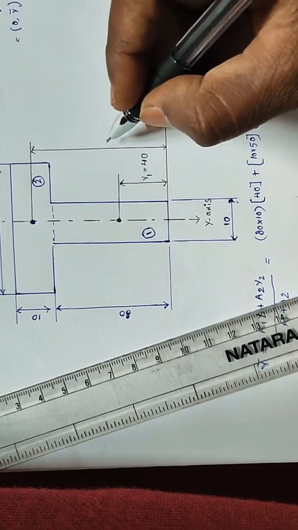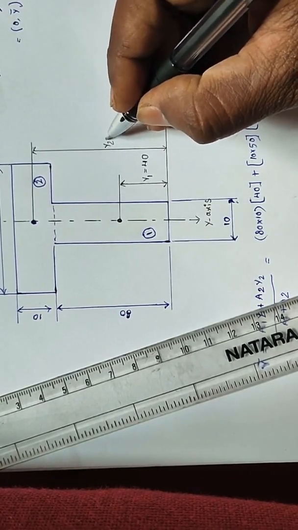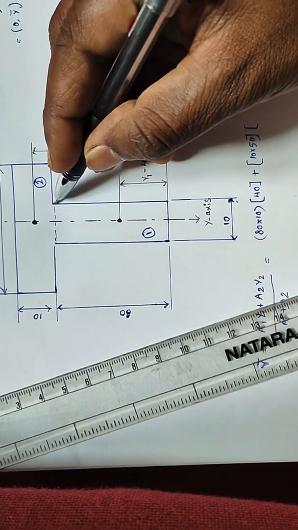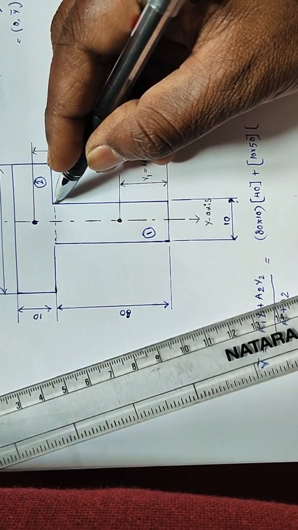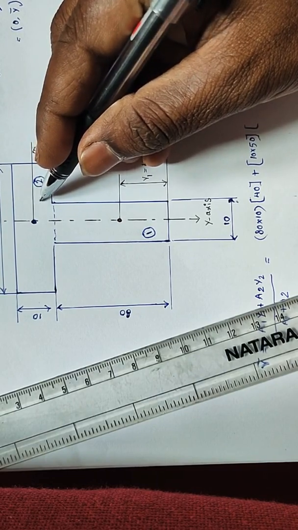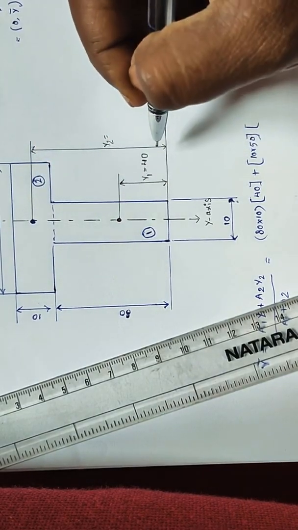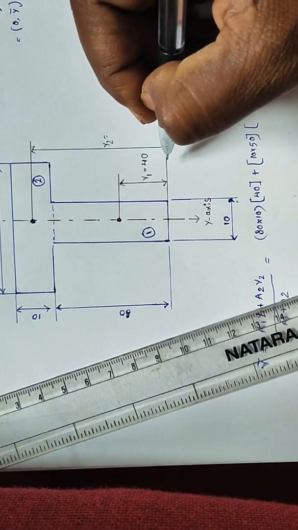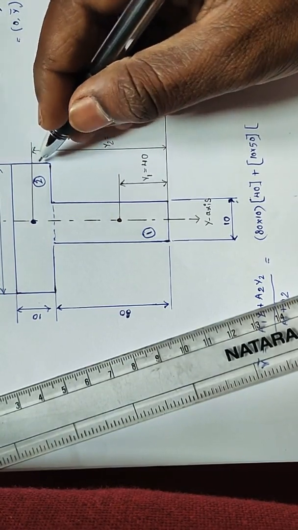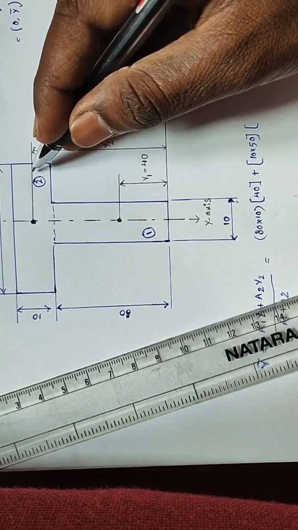So y2 is here. From here to here it is 80. From here to this central point the distance is 5. So the total is 85. This total distance is 80 plus 5, because the total thickness of the second element is 10.